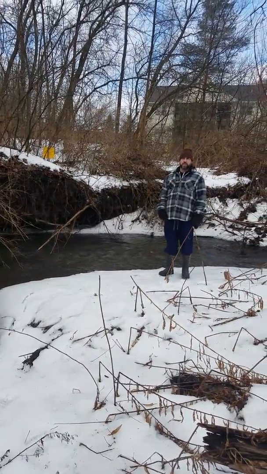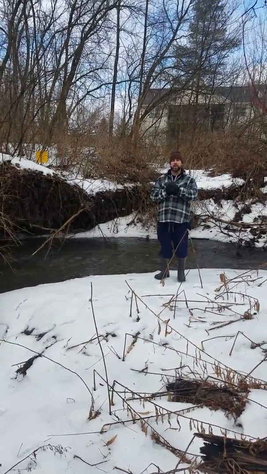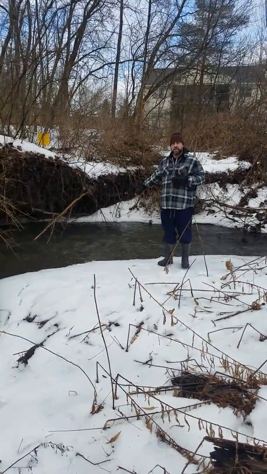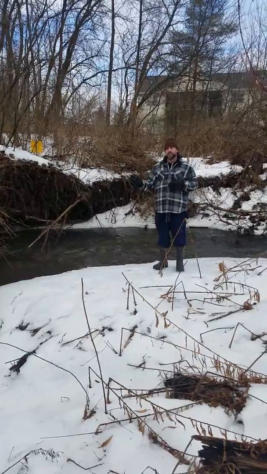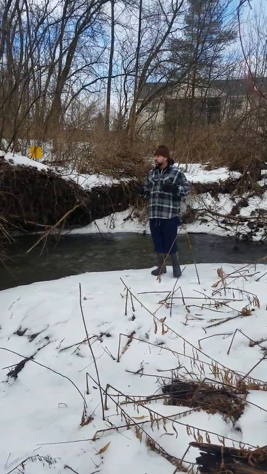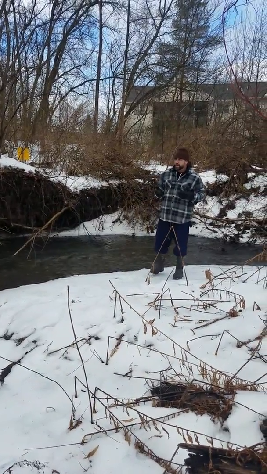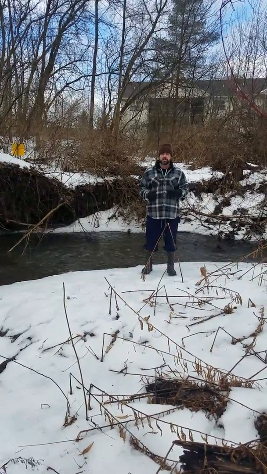Hi folks, Mr. Amadon here. So I'm in my backyard. This is Kennedy Creek. Kennedy Creek feeds into Onondaga Creek. Onondaga Creek feeds into Onondaga Lake. So what I want to talk about today is meandering streams.